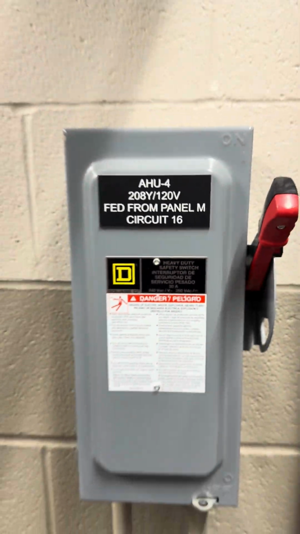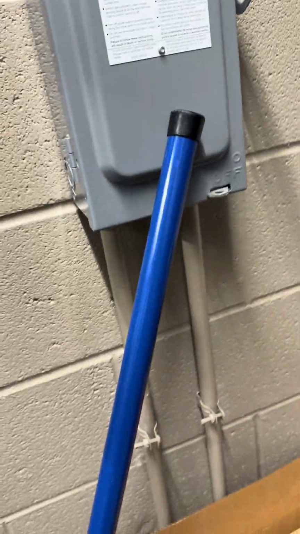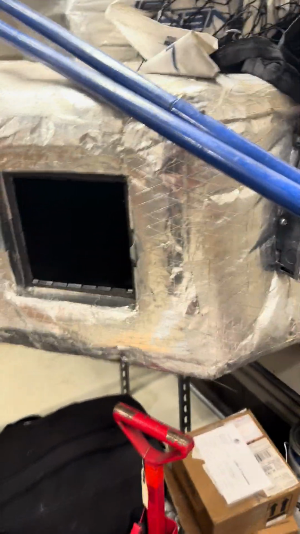And as you can tell, we have some pretty large breakers here. Well, I was going to get it open. I don't think I'm going to be able to get it open. So yeah, that's pretty much the main parts.